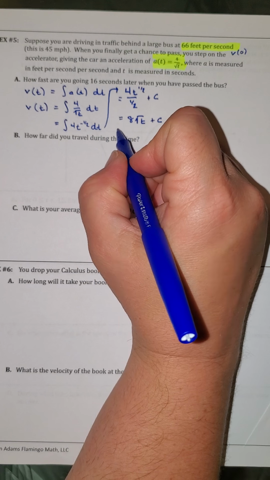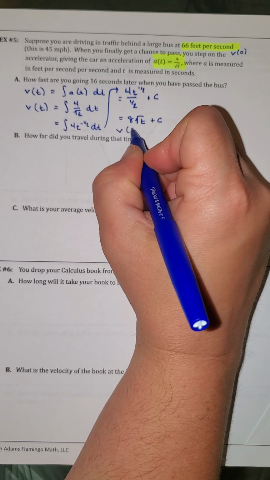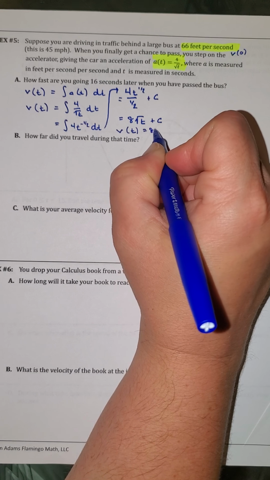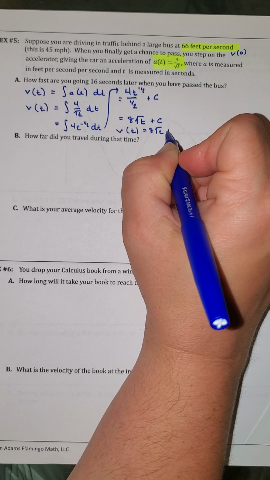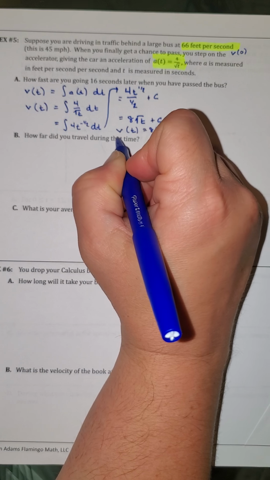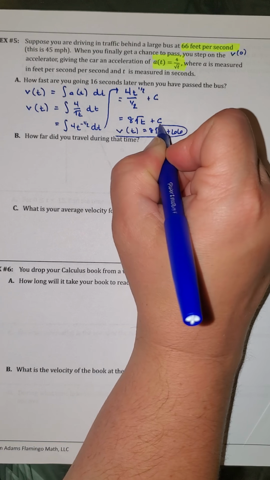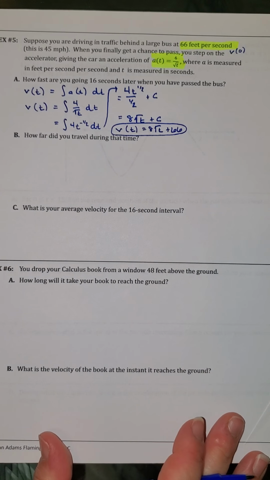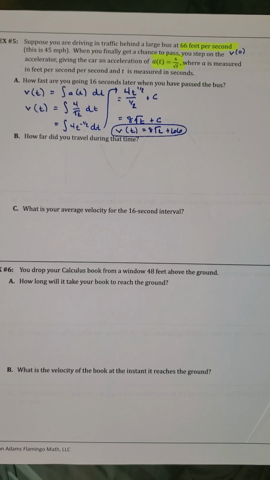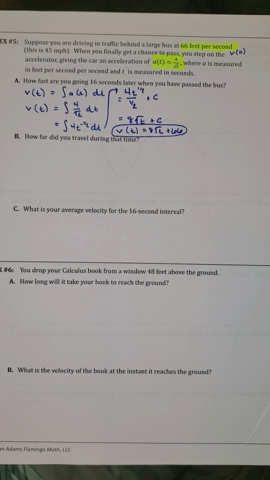So v of t equals 8 radical t plus 66. Okay, so that is our velocity function. How fast are you going 16 seconds later? That's when t is 16.